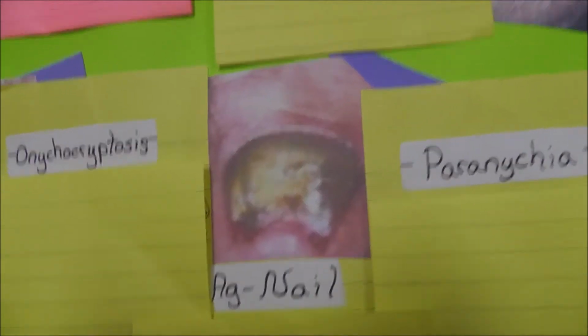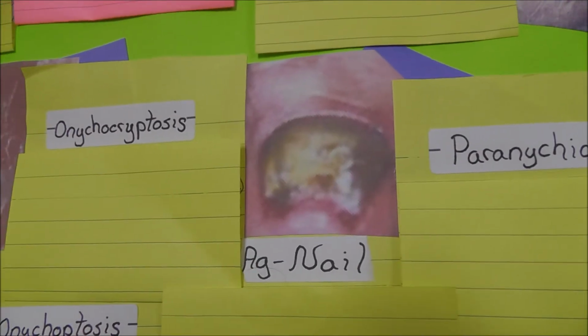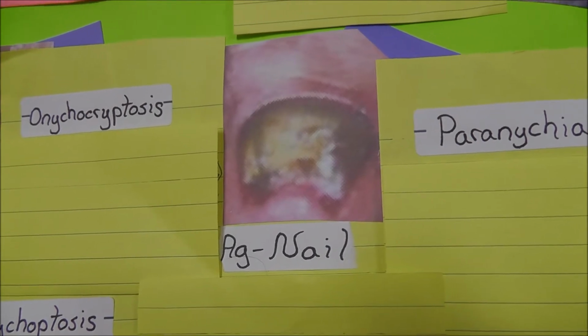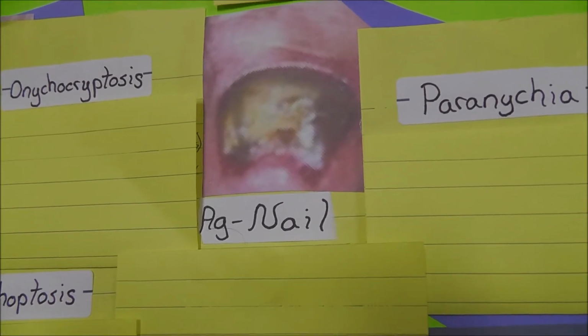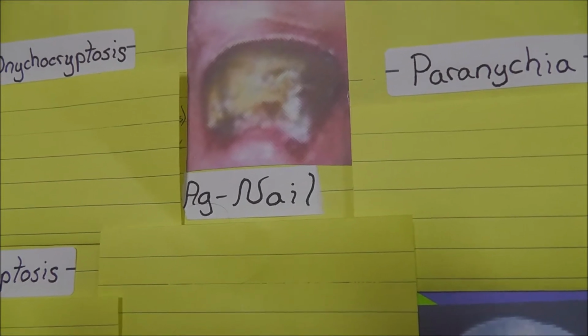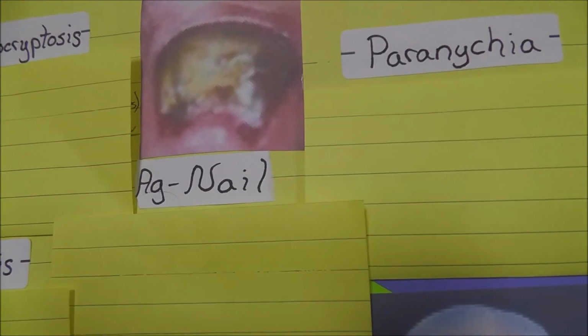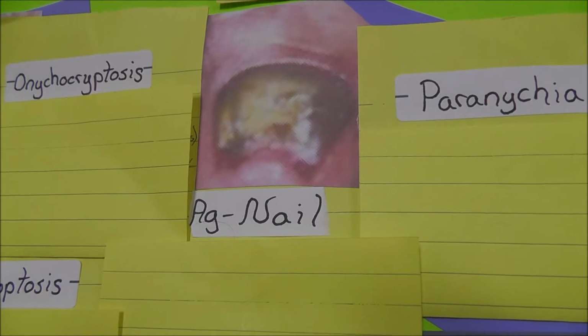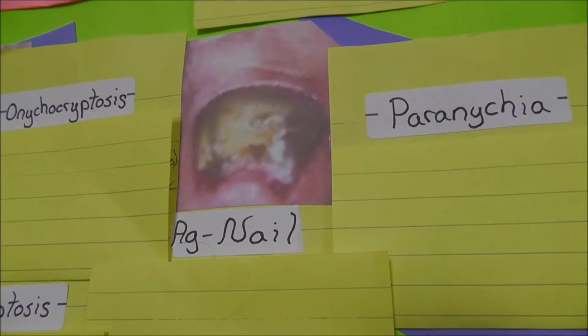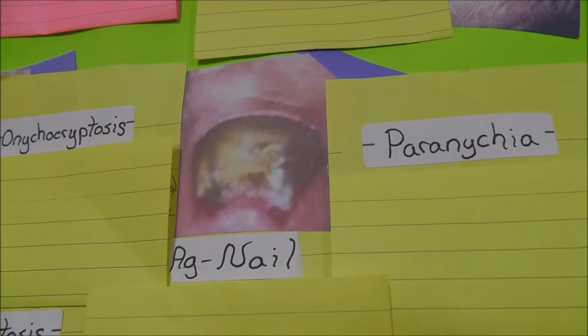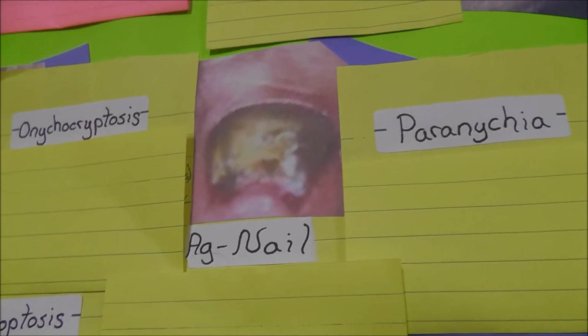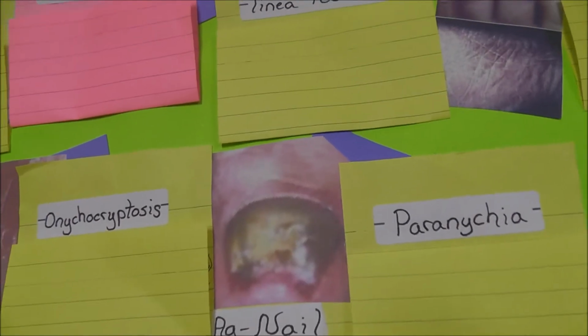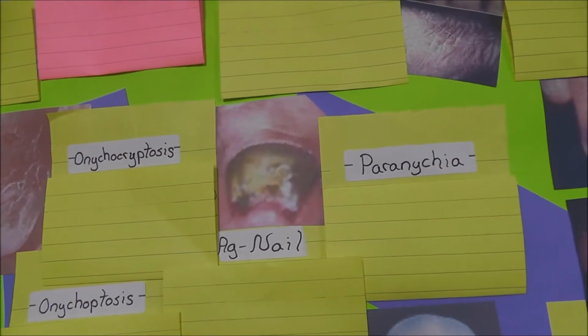And then we've got onycryptosis, which is ingrown nails, fingers or toes. It's a nail that actually grows into the flesh of your finger or toe. This can be caused by overfiling. It can also be caused by incorrect filing. We can treat this, but if it's painful, definitely do not, as it's just going to hurt the client. Wait till it heals up, and then we can treat it a little bit more effectively.